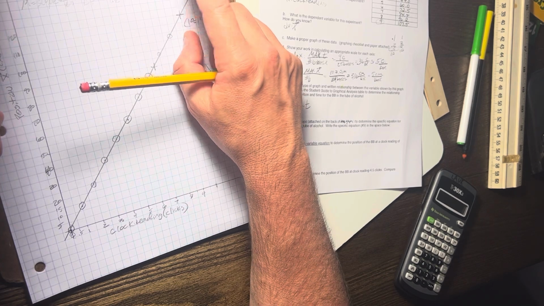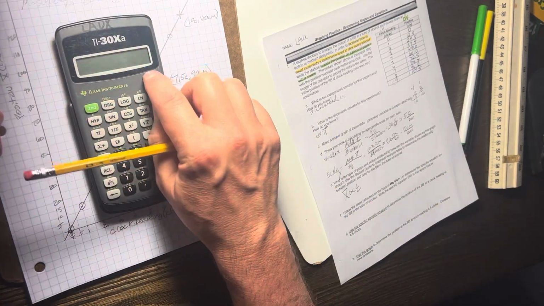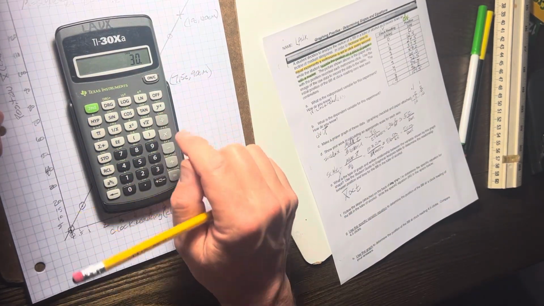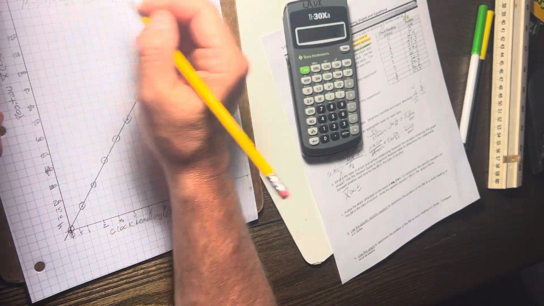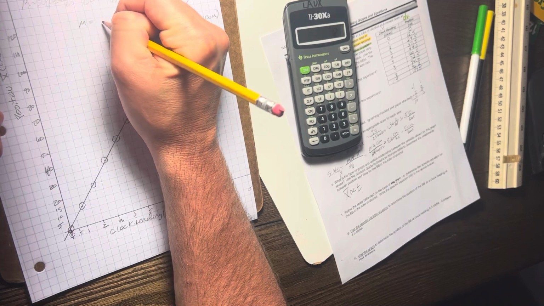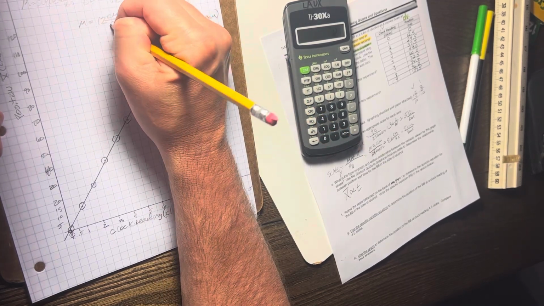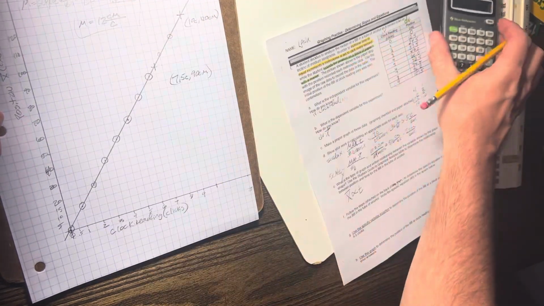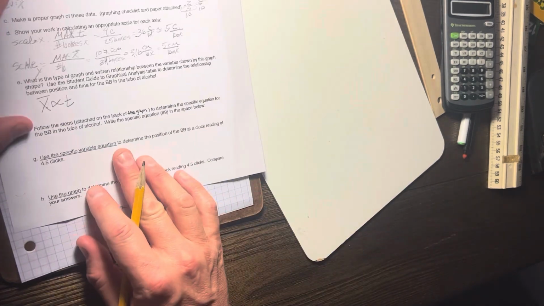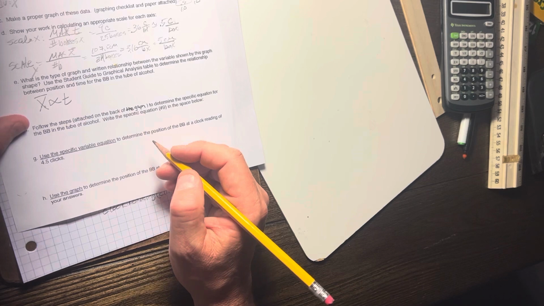So that would go in here. I think that's going to turn out to be 12 times, but let's check it with a calculator. 30 divided by 2.5 equals 12. And we got an answer, or a slope, of 12 centimeters per click. And that's our slope.